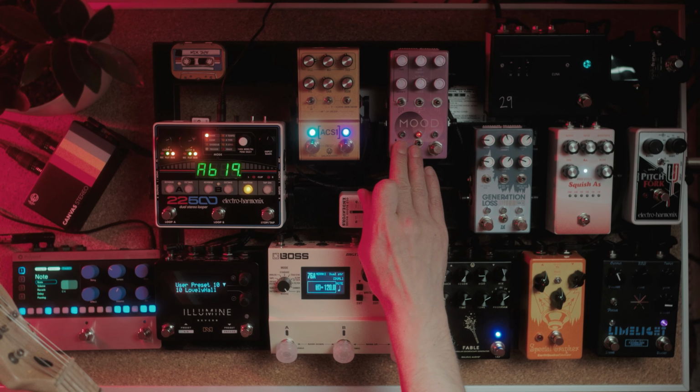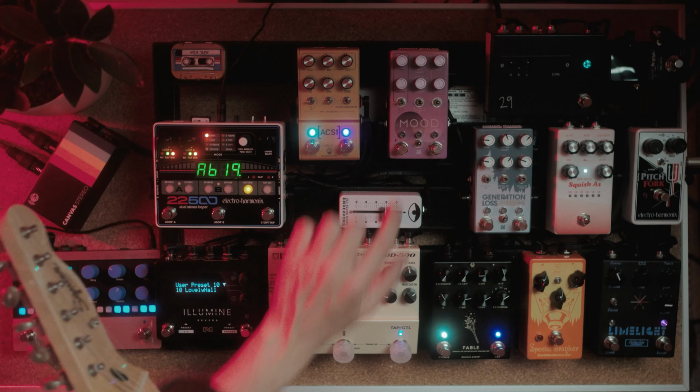Without Mood, it's just mono in the center, and with Mood, the notes are just dancing in the stereo field. I really like that. So at this point, Mood is not an effect like a delay on its own. It's just a way for me to spread a mono signal into the stereo field.